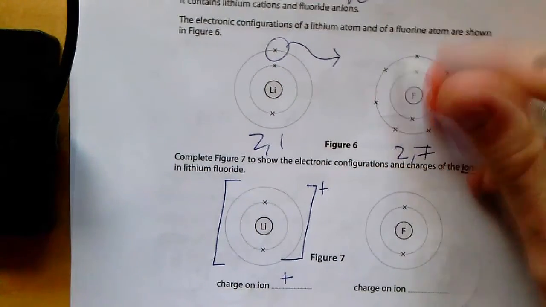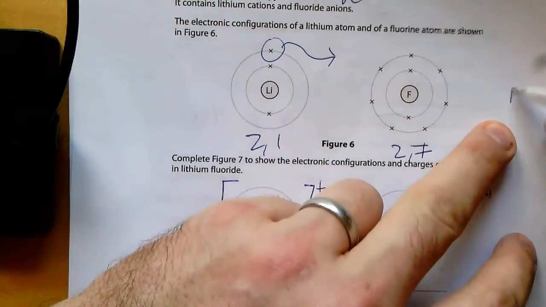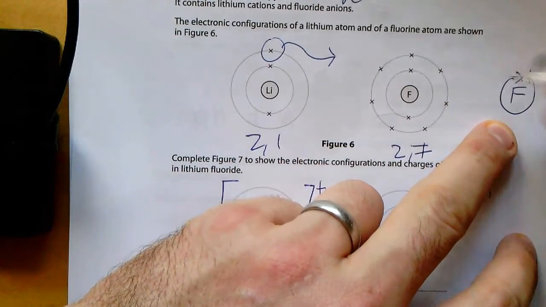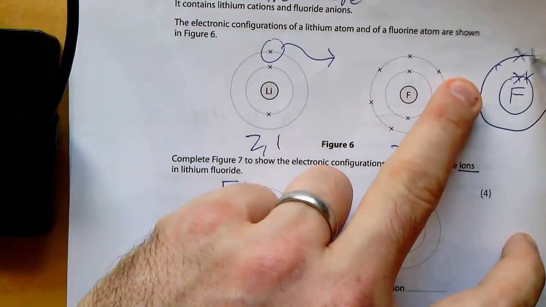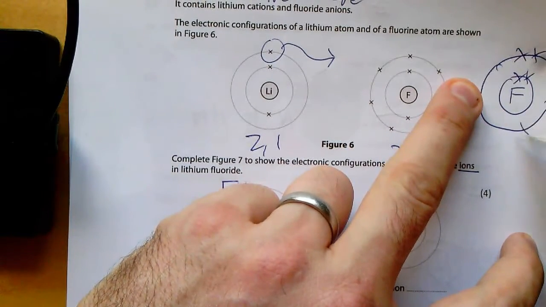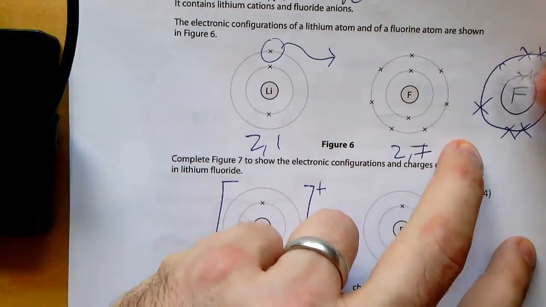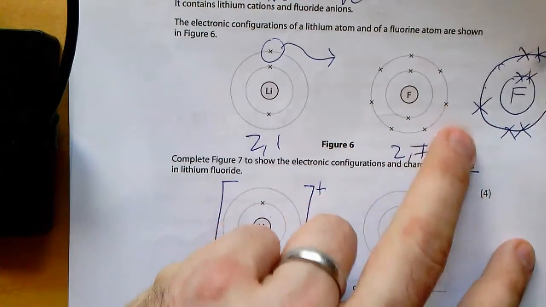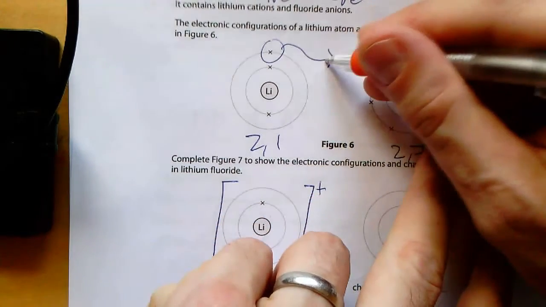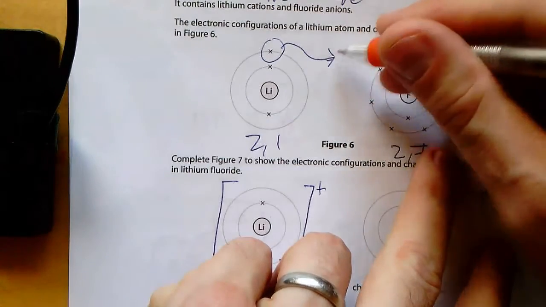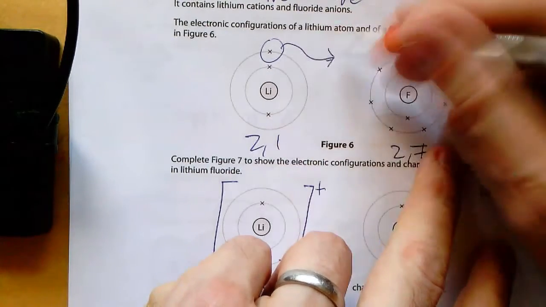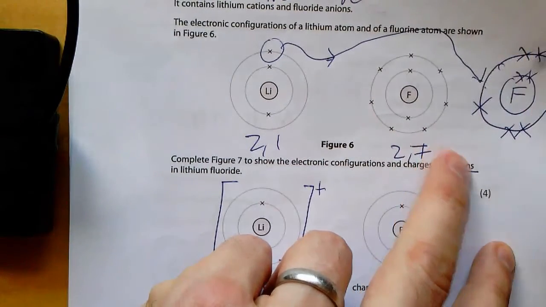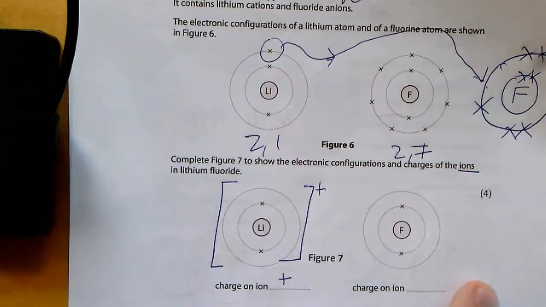Fluorine has got 7 electrons in the outer shell. Again, if I was drawing it myself, I find that harder to read, but if I put them in pairs, a bit like this, I can see it's got 7 and it just needs to gain 1 to obtain a full outer shell. So this outer electron is lost from a lithium, so lithium atoms each lose 1 electron, and this electron is transferred to a fluorine atom, which becomes a fluoride ion.